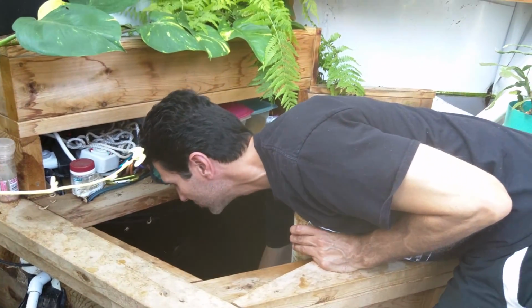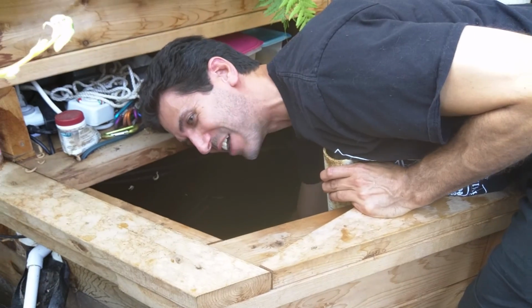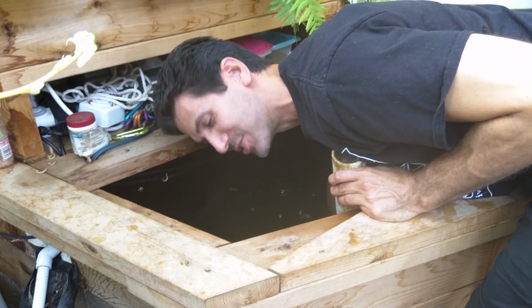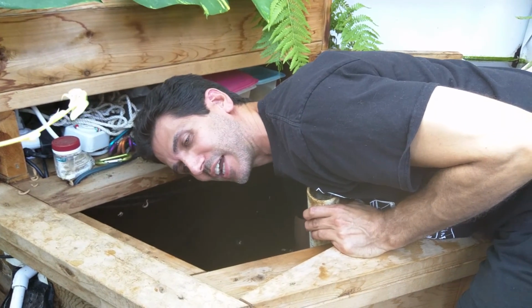Because, well, you getting nibbled? No, I'm touching a lot of fish in here. Because I just stirred it up and they can't see me, but I can touch them. They're not attacking me, which is good.